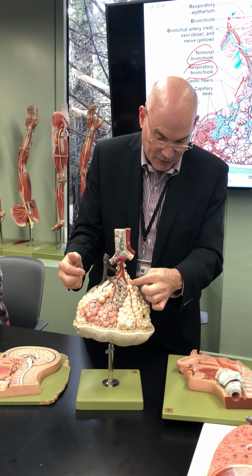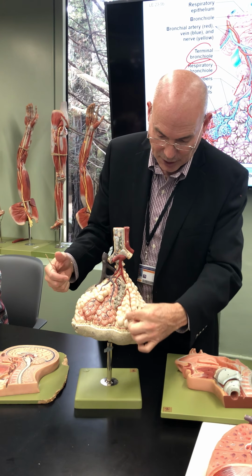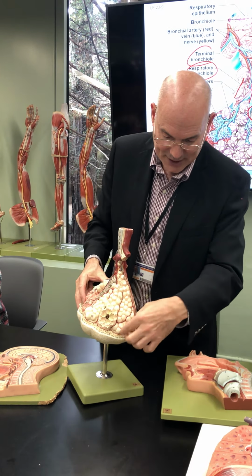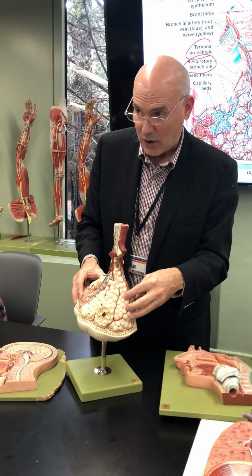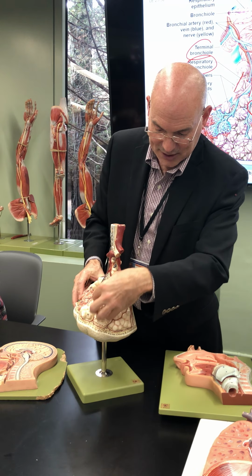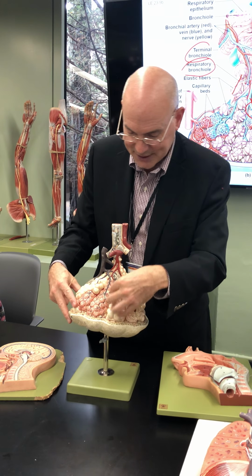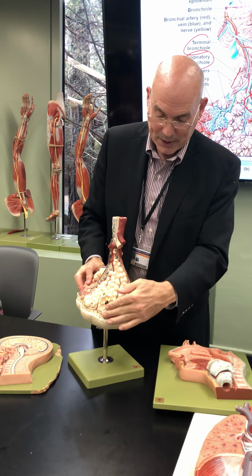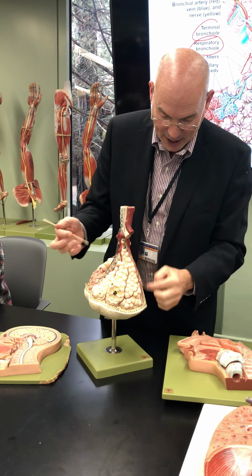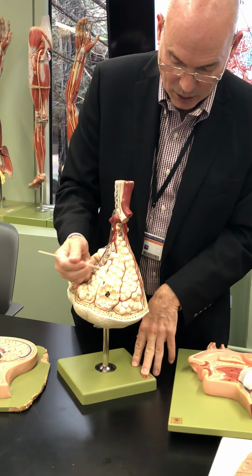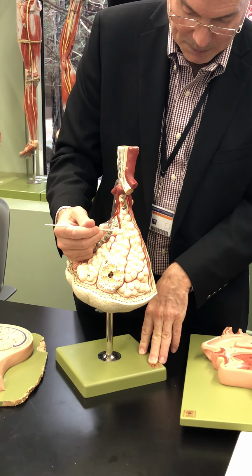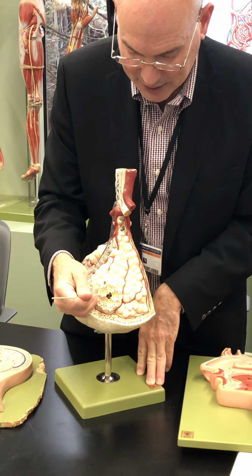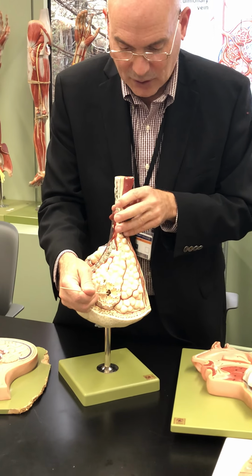So alveolar ducts run through each of the alveolar sacs. This is an alveolar sac, meaning a cluster of alveoli. Each alveolar sac, they cut one open here, the air to each of the alveoli is supplied by an alveolar duct that runs down the center, and they've cut it open here to show there's the opening to the alveolar duct.